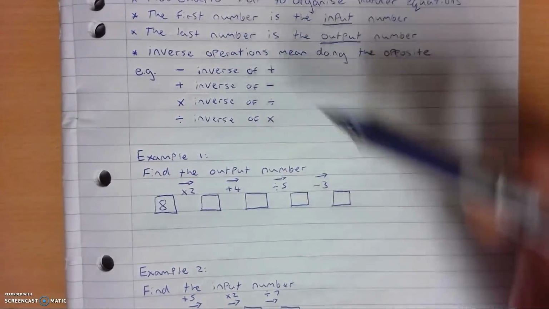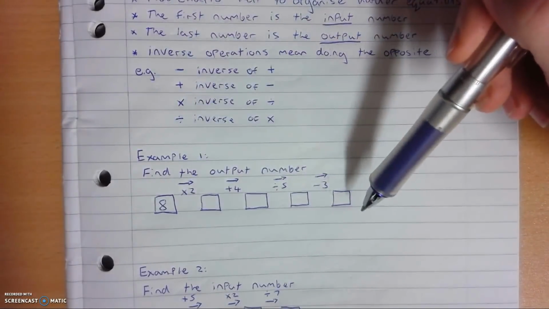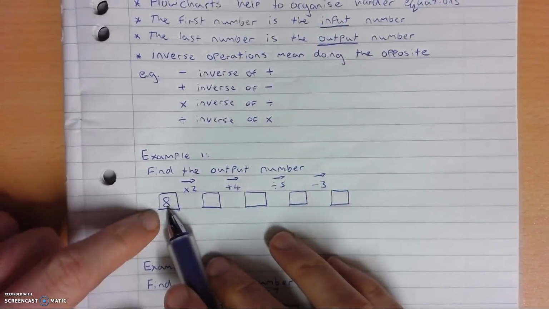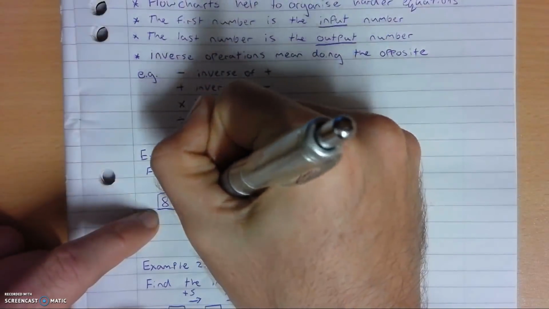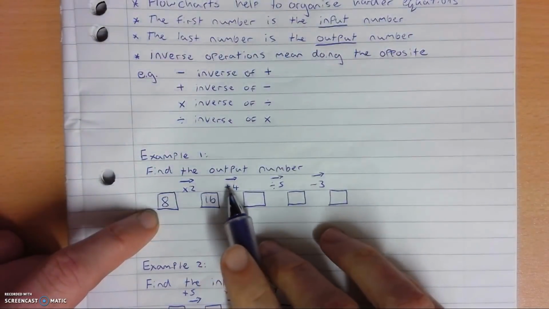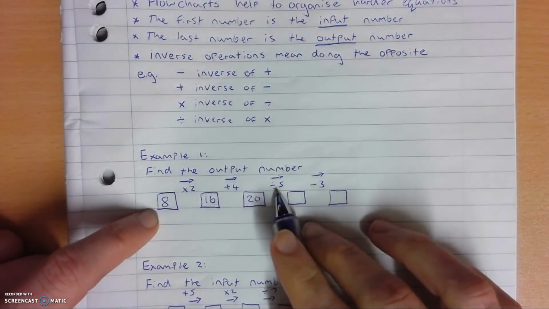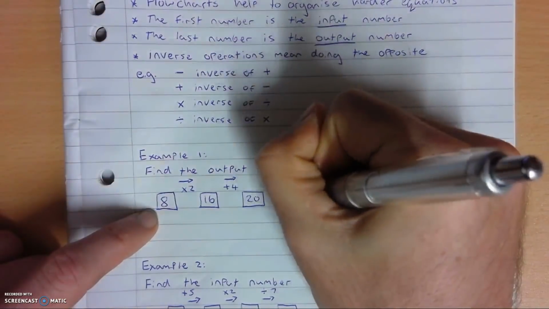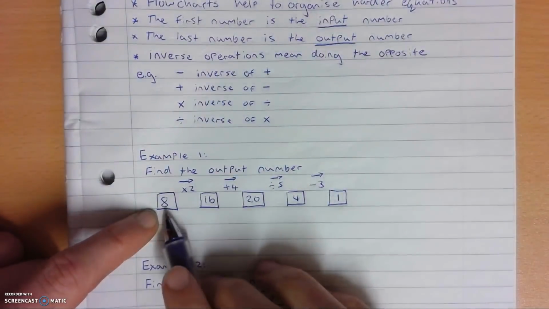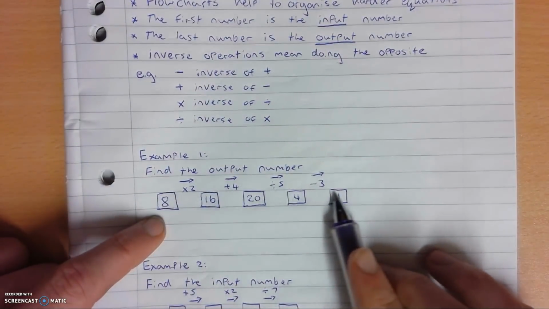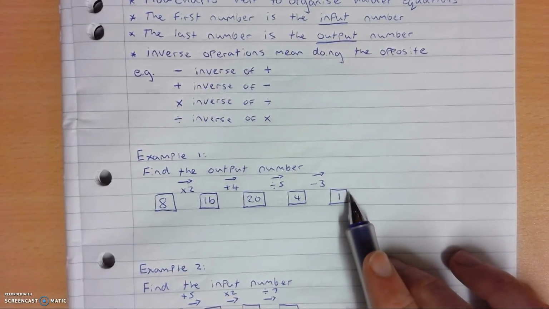The first type of question you'll get is given a flowchart like this, and we're asked to find the output number. Okay, so we start with 8, which is our input. 8 times by 2, we get to 16. 16 plus 4, we get to 20. 20 divided by 5, we get to 4. And then 4 minus 3, we go back to 1. Okay, so 8 was our input number, and we finished the flowchart, and 1 is now our output number.